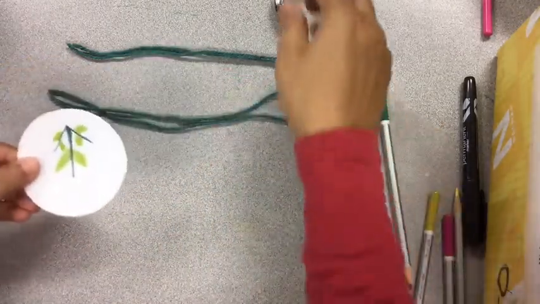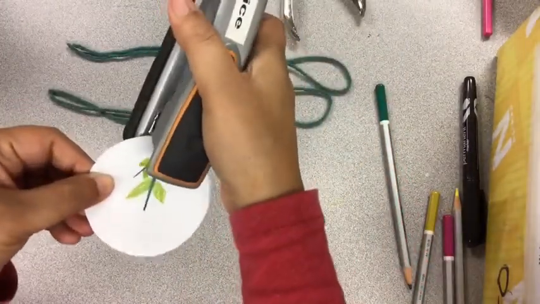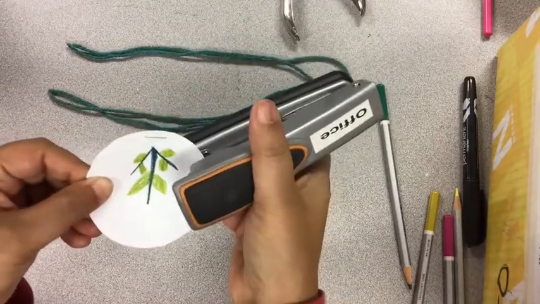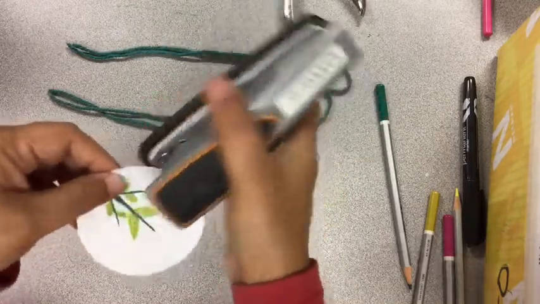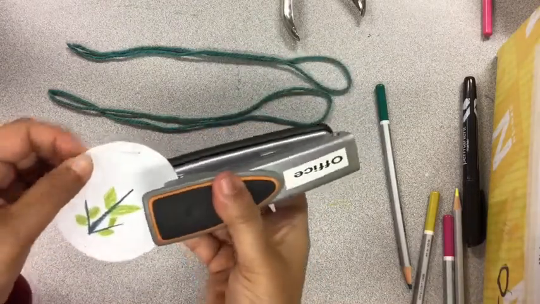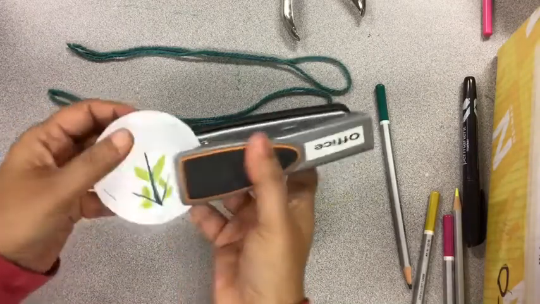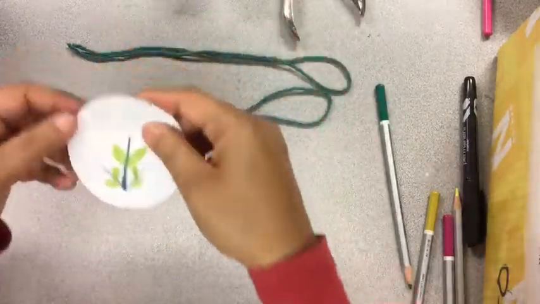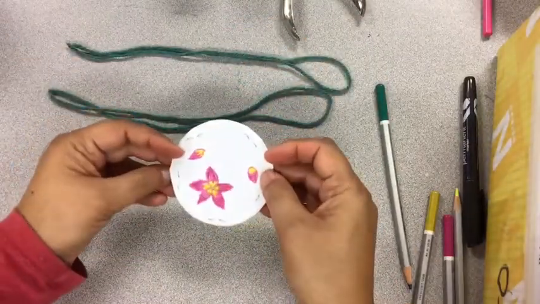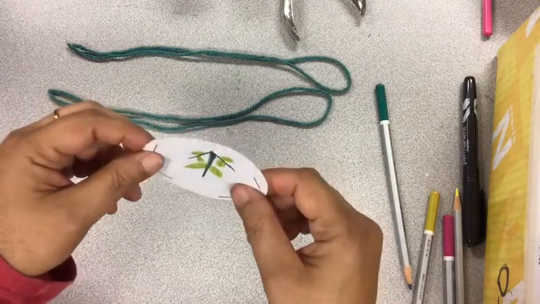So now that the branch is upside down, you will see in a moment the flower and the base of the branch or the bush is the same side. So that is the trick of thermotrop. So make sure that you are making the base of one of the pictures upside down. Just notice that the flower and the base of the bush is on the same side.